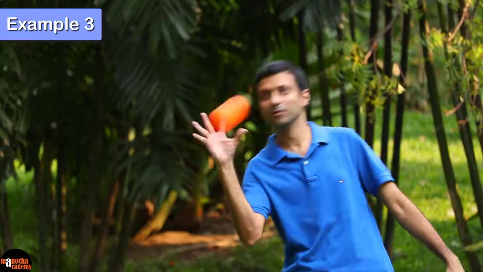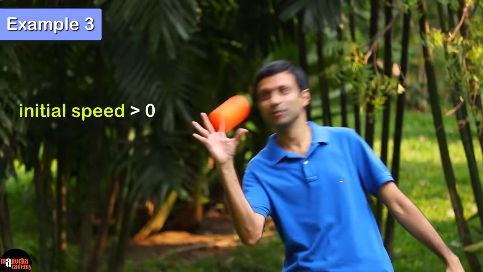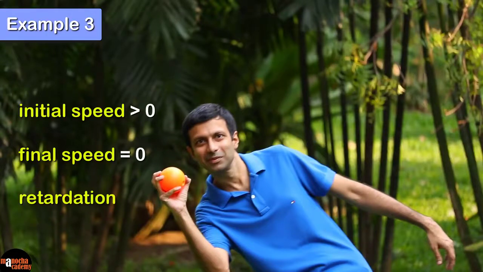When you're catching a ball, the ball has some speed. So before the catch, the initial speed is greater than 0. After the catch, the final speed of the ball is 0. So it's a case of retardation, since the speed of the ball decreased.